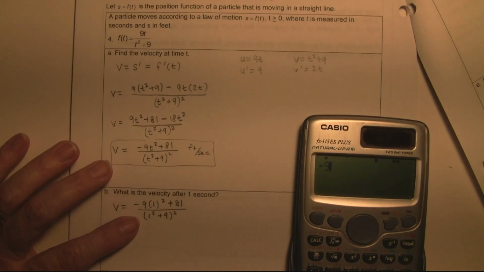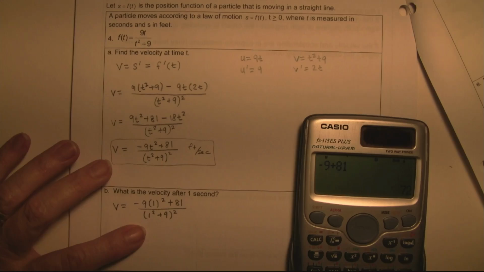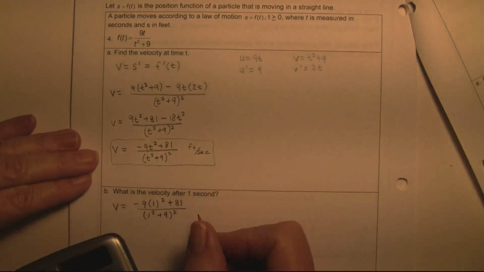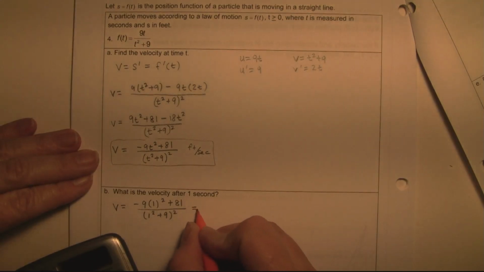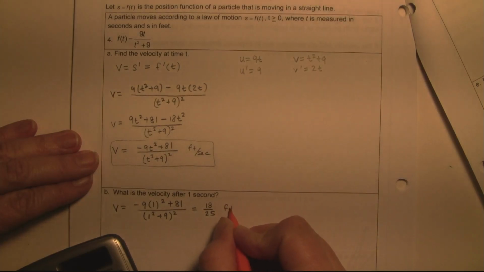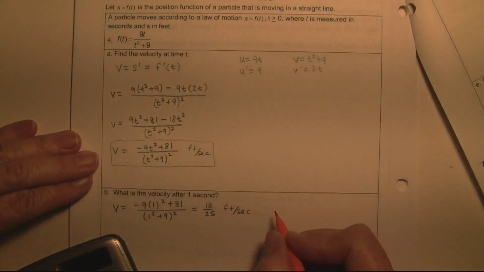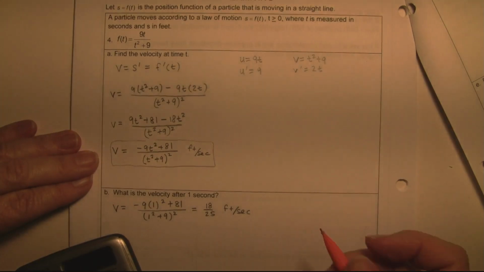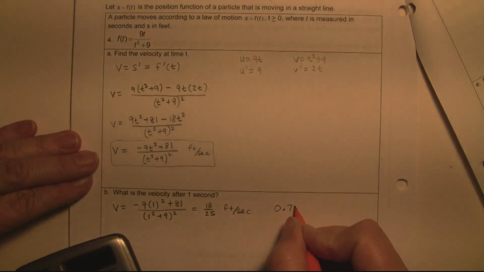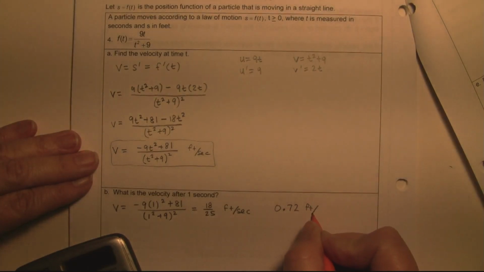So negative 9 plus 81 in the numerator, and in the denominator 10 squared, so divided by 100, so 18 over 25 feet per second, which is the same as 0.72 feet per second.